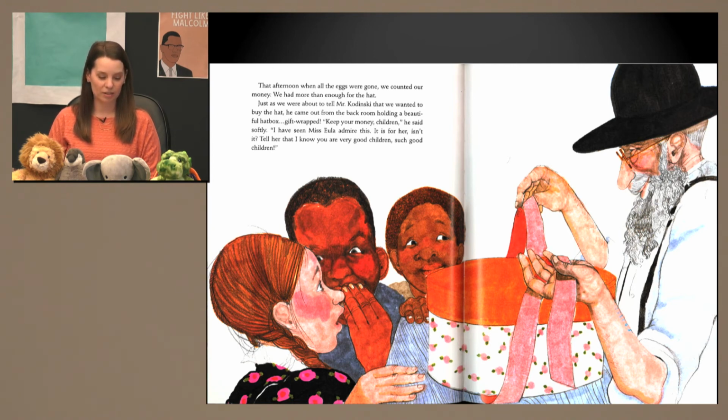Just as we were about to tell Mr. Kadinsky that we wanted to buy the hat, he came out from the back room holding a beautiful hat box, gift wrapped. "Keep your money, children," he said softly. "I have seen Miss Eula admire this. It is for her, isn't it? Tell her that I know you are very good children. Such good children."